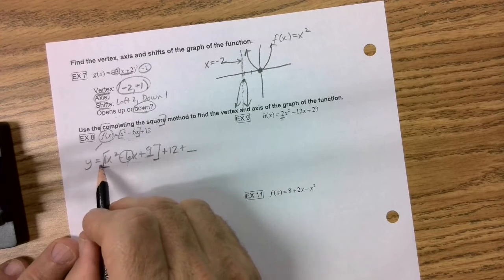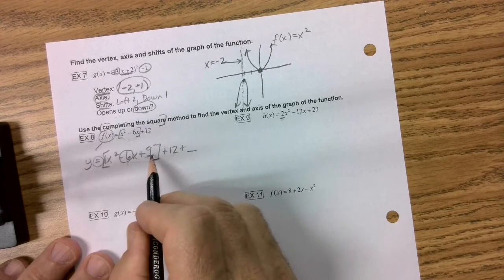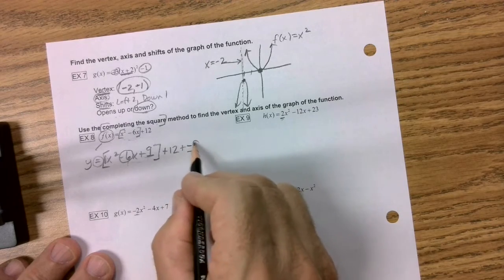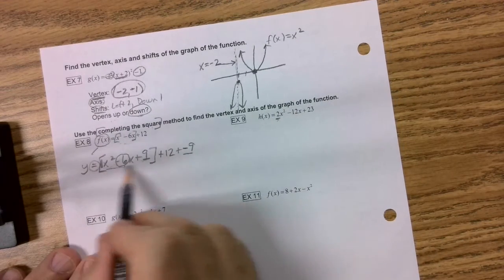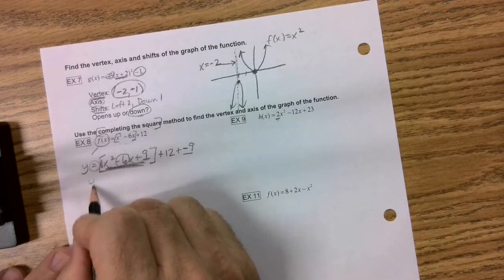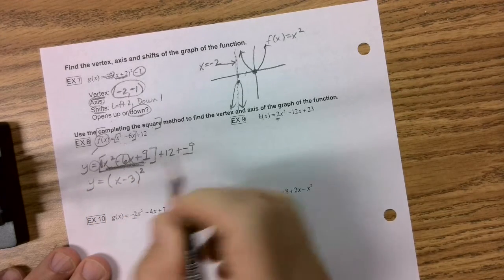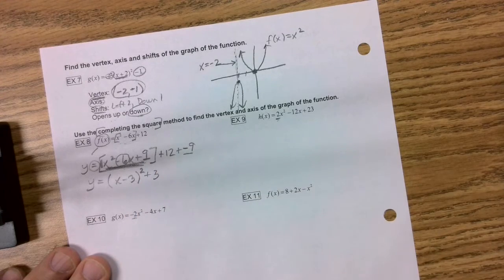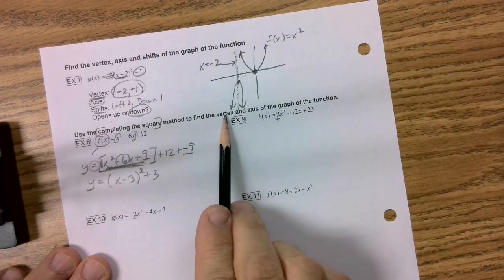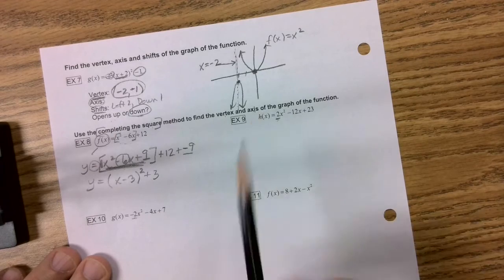But if I put 9 pounds on this side, and I think of this as a teeter-totter that's perfectly balanced, because that's what equals is, if I put 9 on that side, I got to put a -9 on that side. This is a perfect square trinomial. So I go y equals x minus 3 squared plus 3. And see, now I can find the vertex and the axis of symmetry.